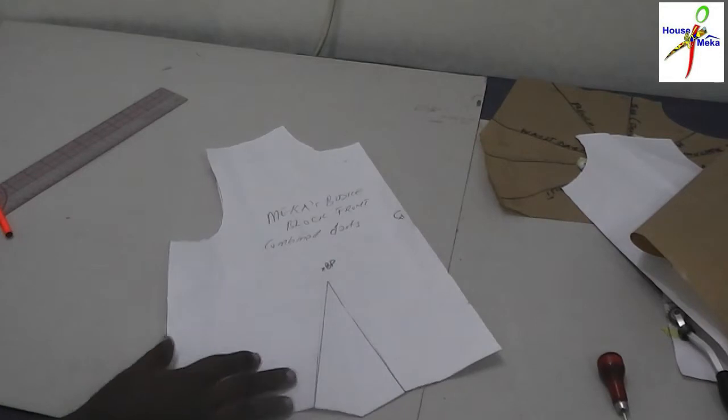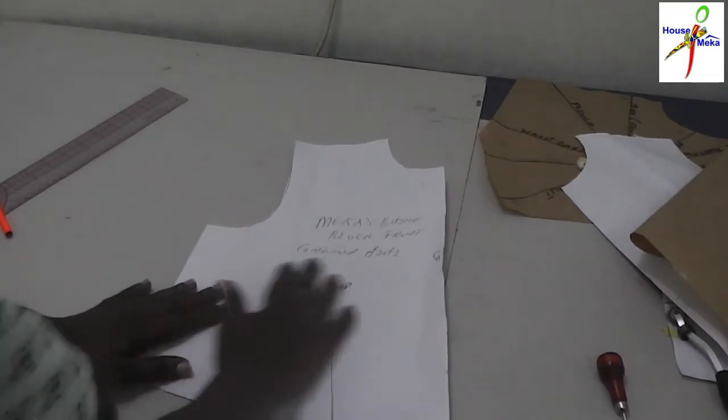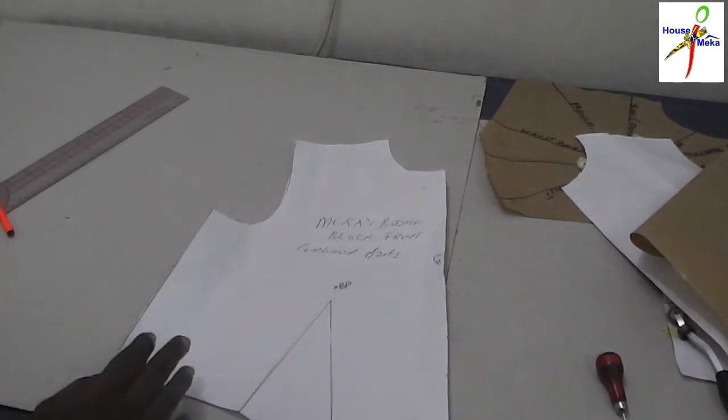So here we are now with all the darts transferred to the waistline. So we're going to continue.